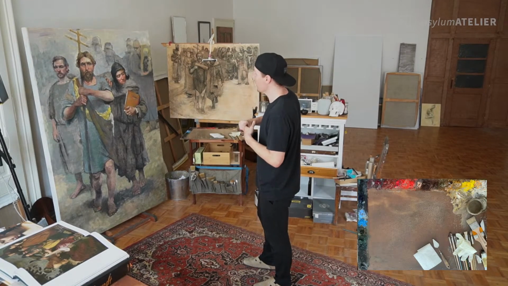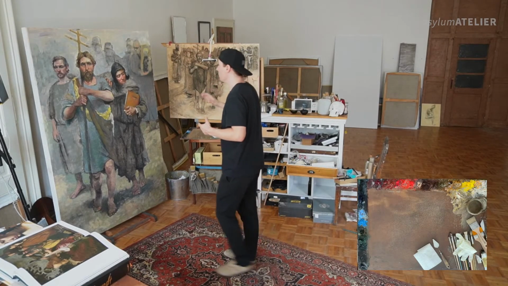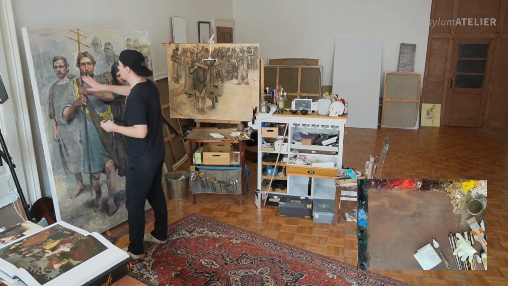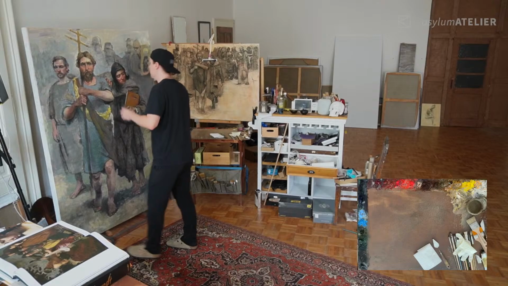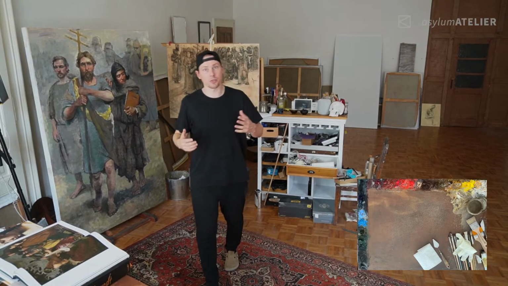So it's telling me more and more about the color, the chroma that I have on my painting, the values, and so on and so forth.